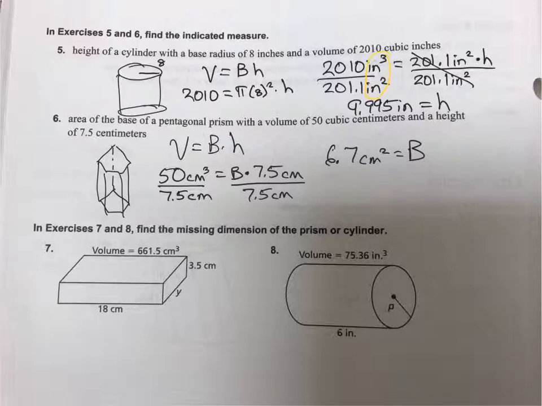Number 7. Find the missing dimensions. So the volume on number 7 is area of the base times height. The volume is 661.5. The area of the base is length times width, which is 18 times y, and your height is 3.5. Can somebody tell me how you would solve this? Multiply 18 times 3.5 and then divide it off. Yeah, so first she would take 18 times 3.5, and then she would divide that off.